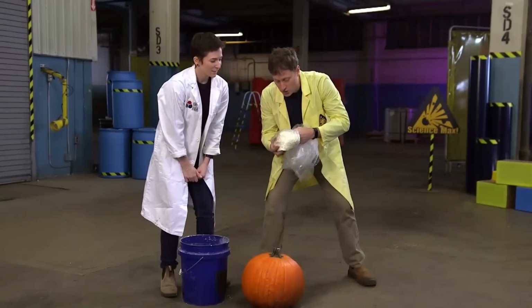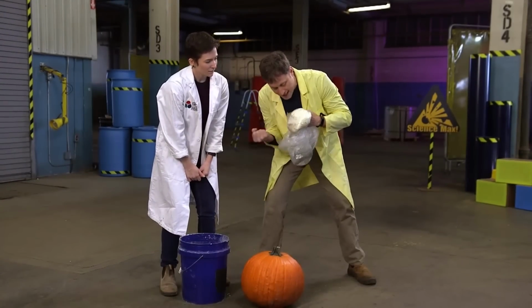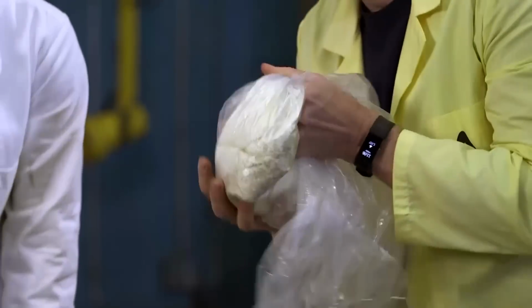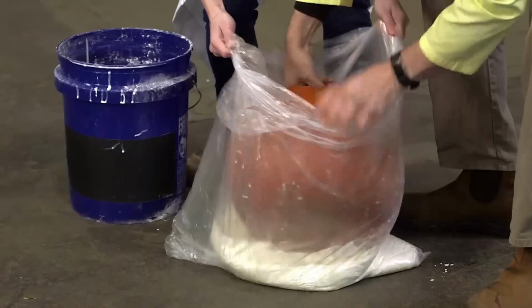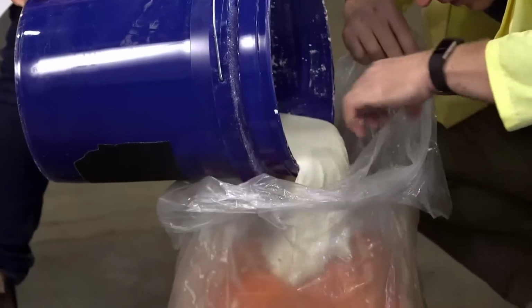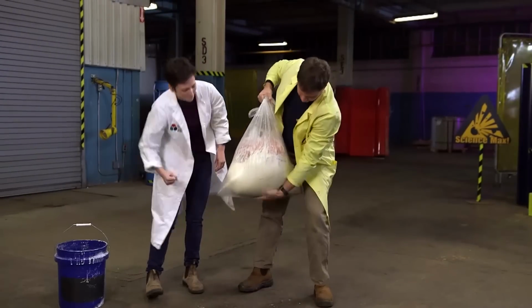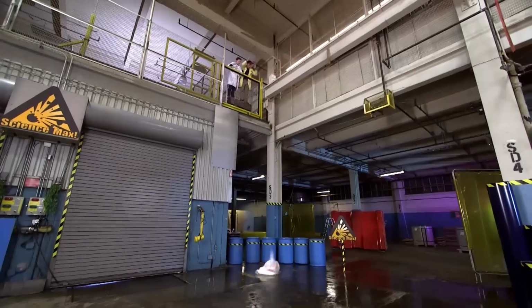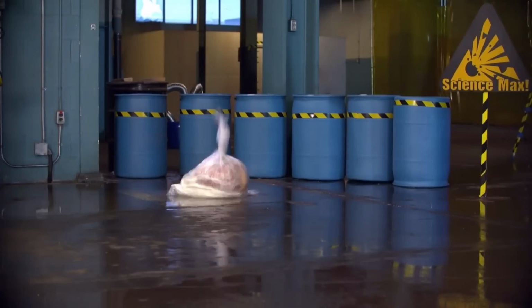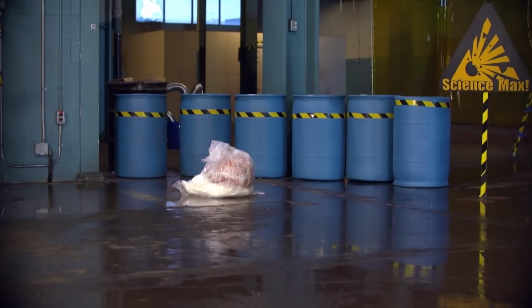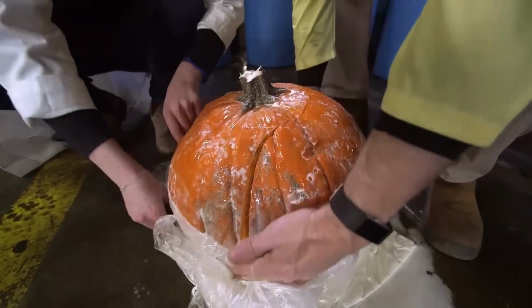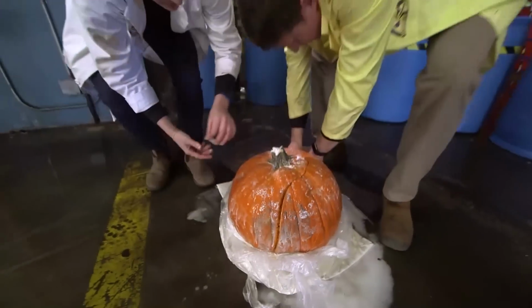Here's another polymer solution. This is cornstarch mud. It's a liquid, but if you hit it, if you impact it, it turns rigid. So that could protect the pumpkin. Oh, yeah. And now we add more cornstarch. But it turns out hardening on impact doesn't cushion the pumpkin much. Yeah, a bit of a problem there. I don't think this worked.